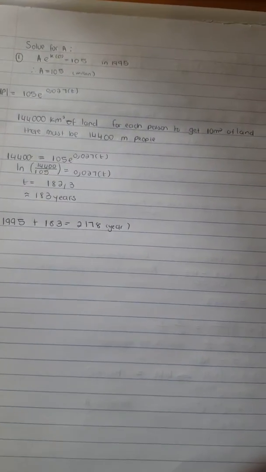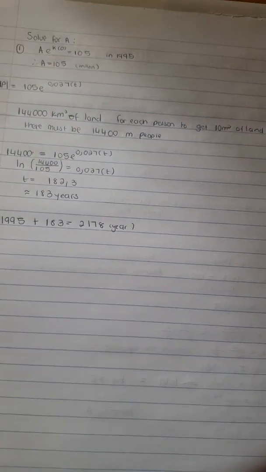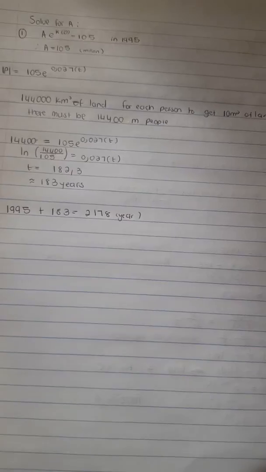We then solve for A by substituting in the values for the initial year. So we have A times e to the K of the initial year, which is 0, is equal to 105, and that's in 1995. We then get that A is equal to 105 million.